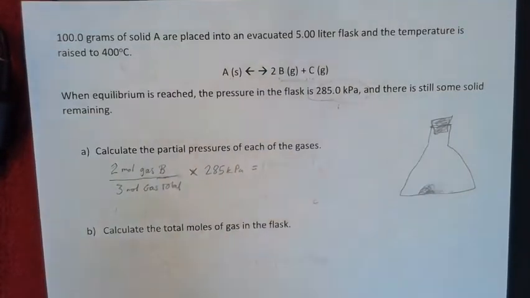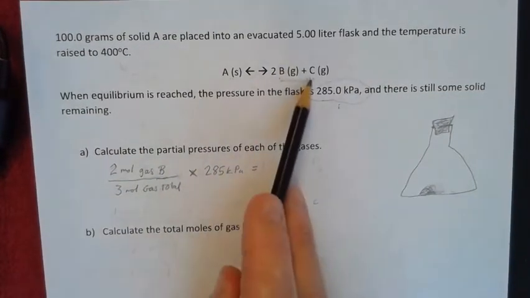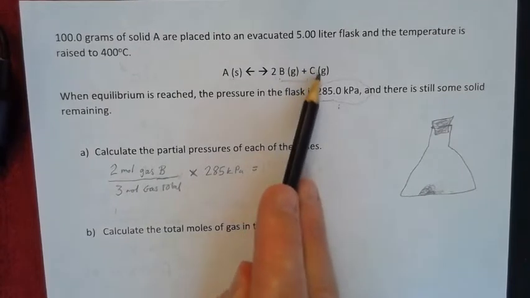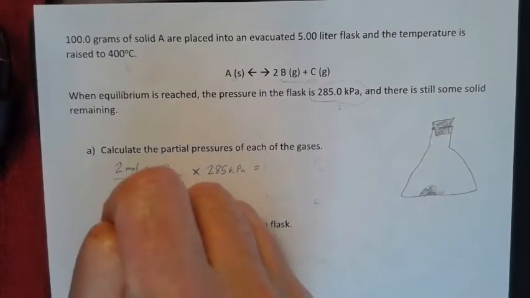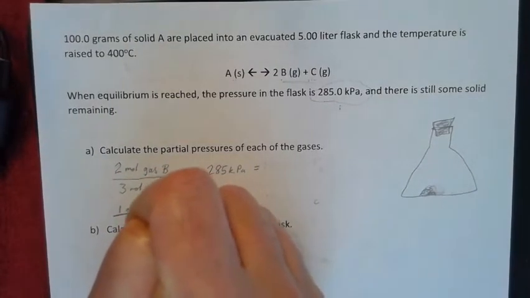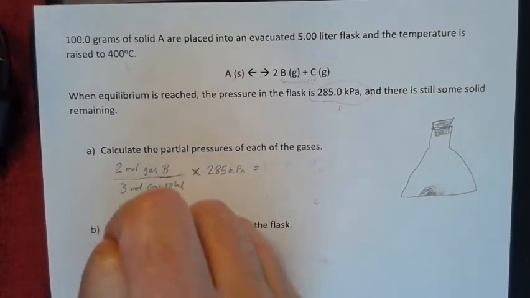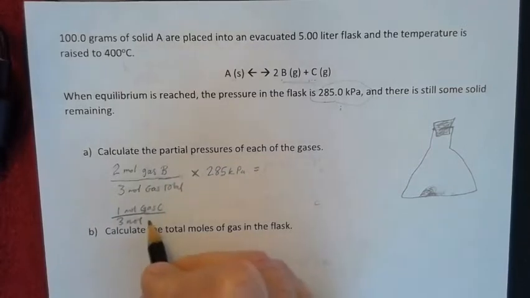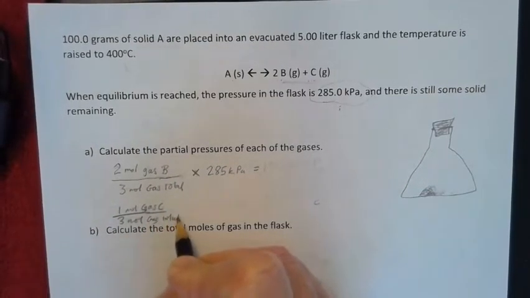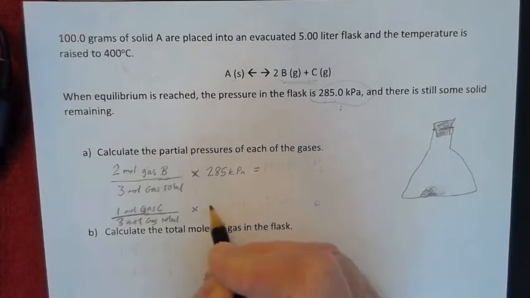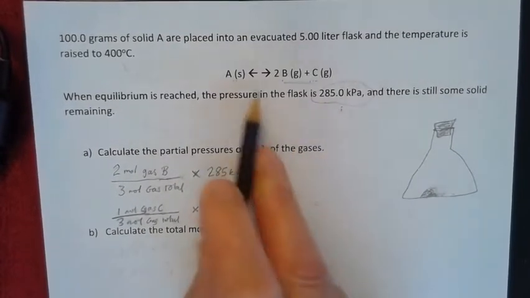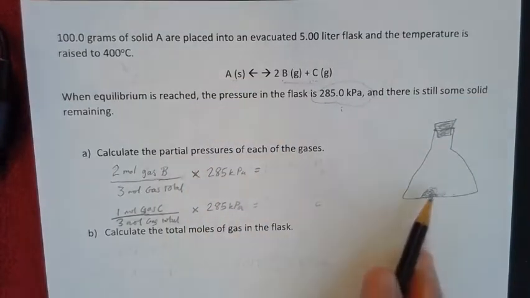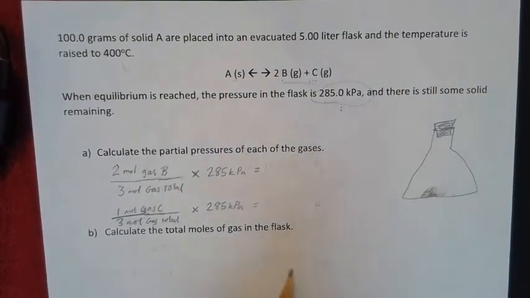Okay. And we're going to do the same thing with gas C. Now, gas C is 1 mole out of the total 3. So 1 mole of gas C for every 3 moles of gas total in the products times 285 kilopascals. And again, this is keeping in mind that the solid is still there. It's not really affecting the pressure at all.